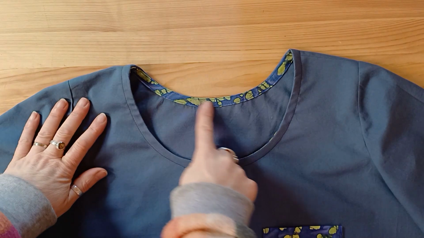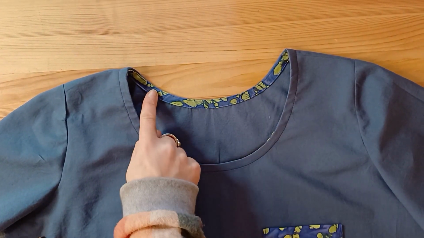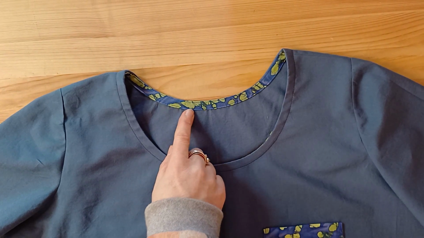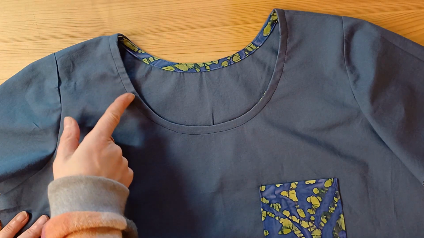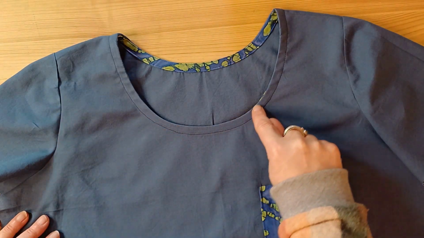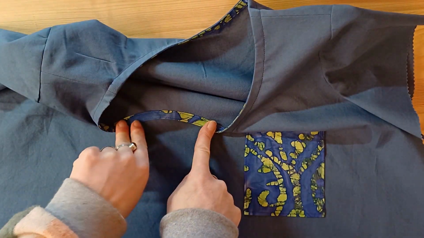So in this case, I used a batik cotton, but a broadcloth cotton will do exactly the same thing, but you must cut this fabric on the bias. If you don't, you'll get all ripples around this edge here. Cutting it on the bias means that the fabric can move in a curved position.